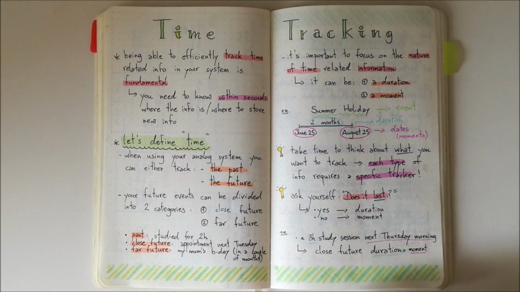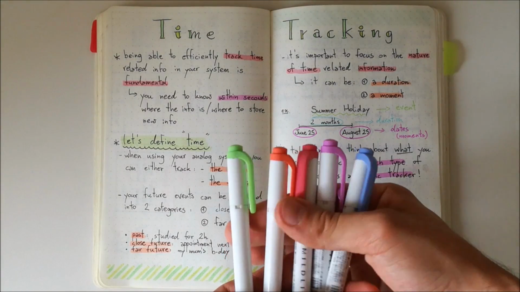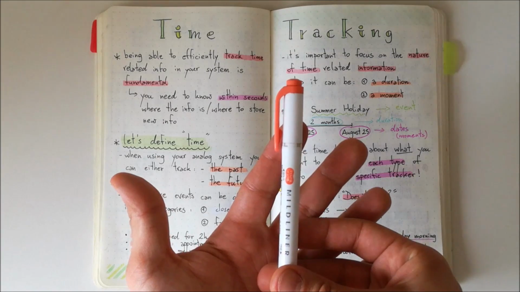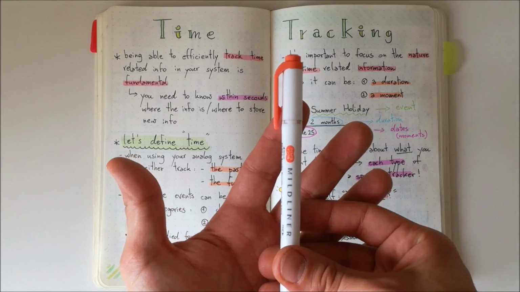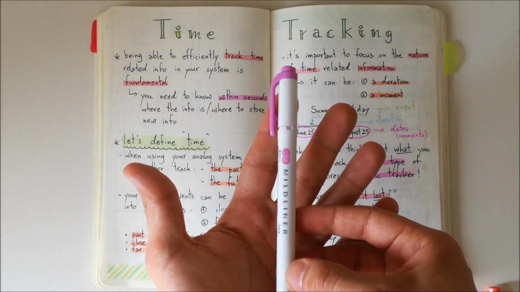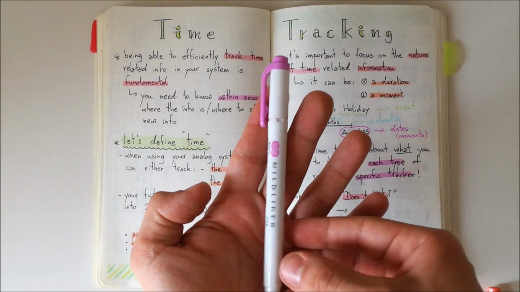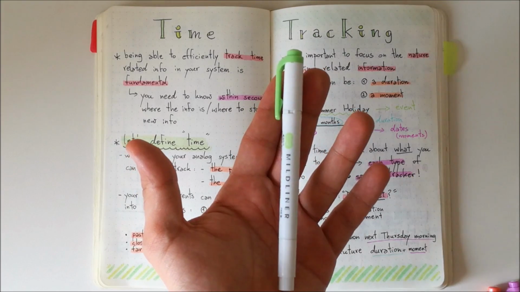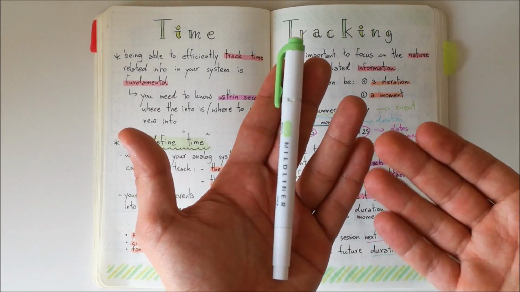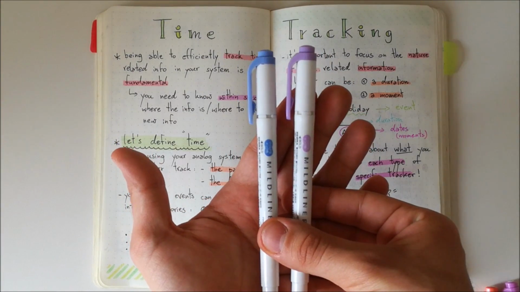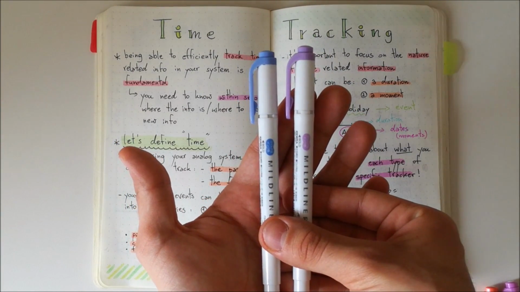To make things a bit easier for you, I've used these mild liners for highlighting different information. The orange mild liner is for definitions only. The red mild liner is for keywords. This purple mild liner is for very important things that you should focus on. The green is for the headers of all the different sections so that you know that we are moving into a new section. And these two are just for making things pretty because, yeah, I love pretty things.